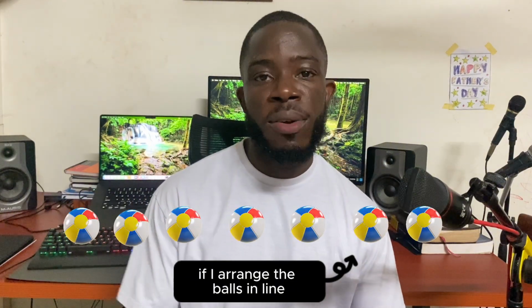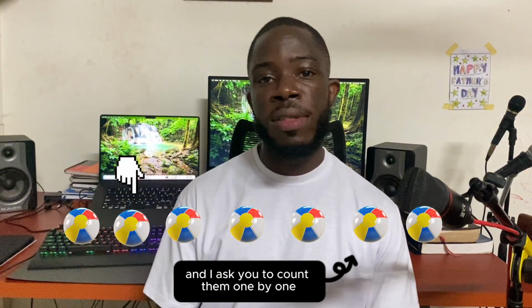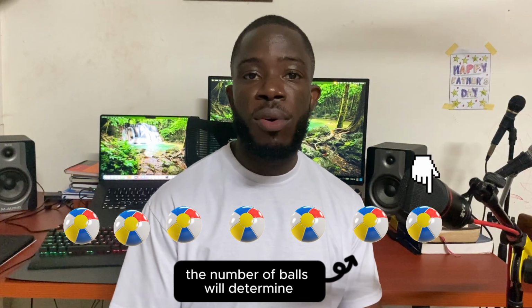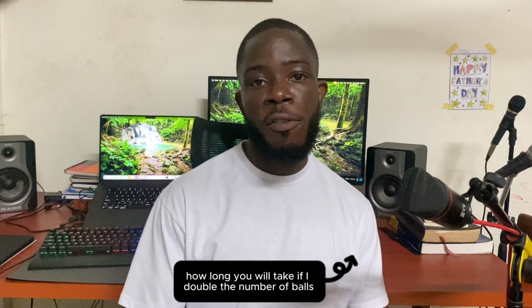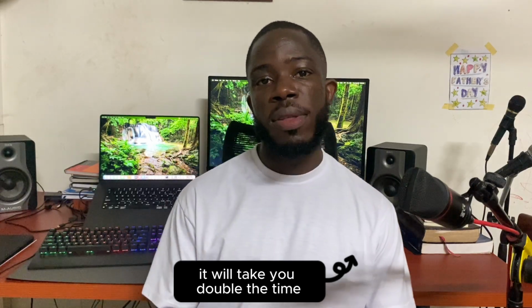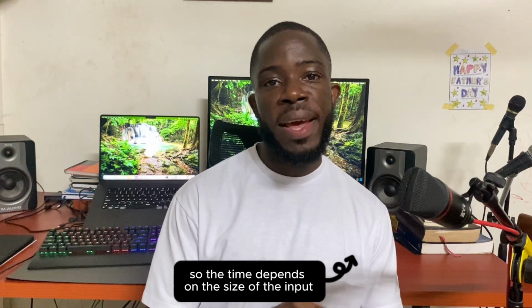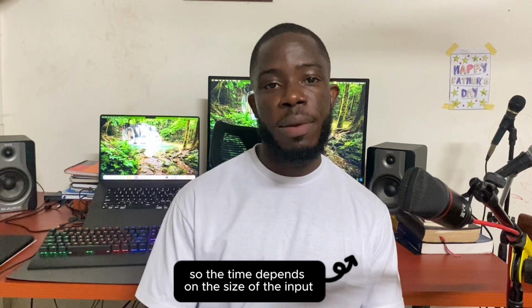The second is O of n, linear time. If I arrange the balls in a line and I ask you to count them one by one, the number of balls will determine how long you will take. If I double the number of balls, it will take you double the time. So the time depends on the size of the input.